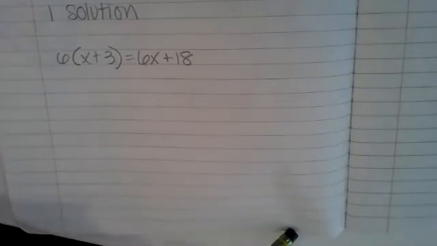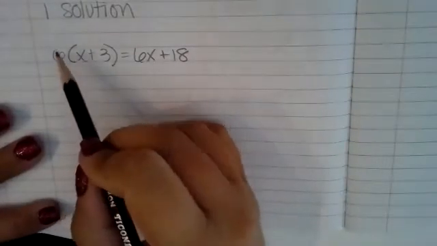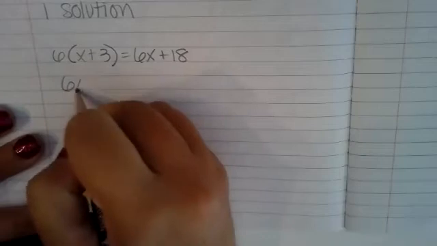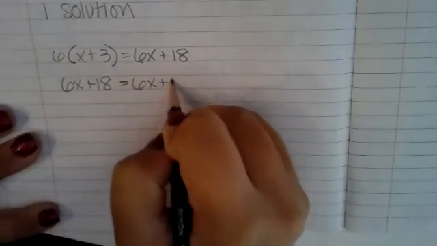So first thing I do when looking at this equation is I'm going to look into my parentheses and I'm going to determine if I can simplify. When I look inside, I don't have anything that's alike, so I can't simplify. So my next step would be to go about distributing. When I distribute, this becomes 6x plus 18, which is equal to 6x plus 18. What do I know at this point?